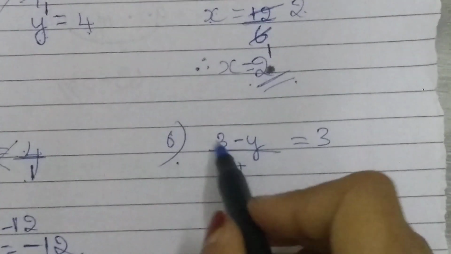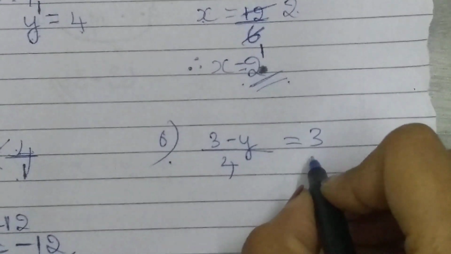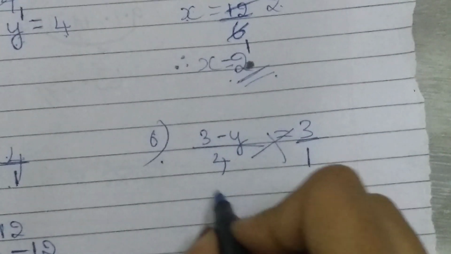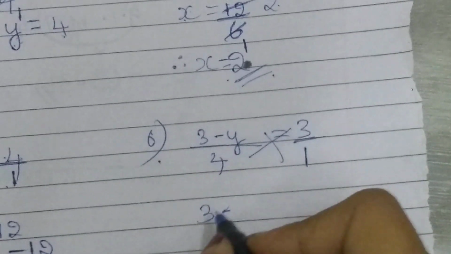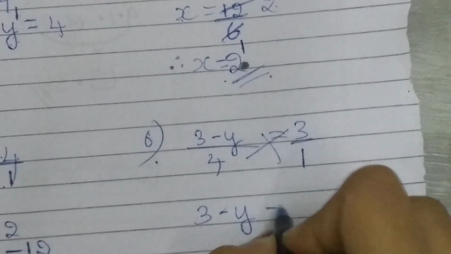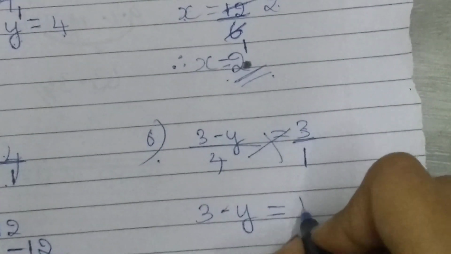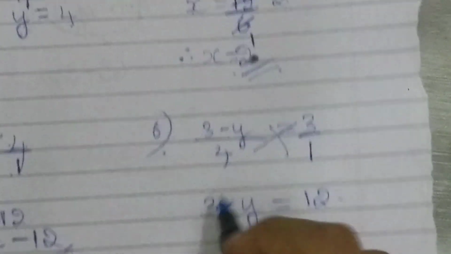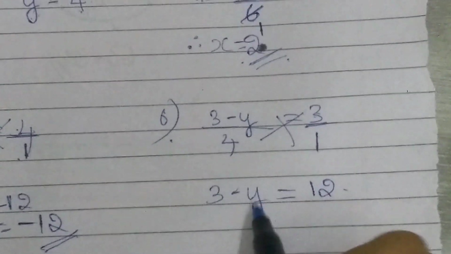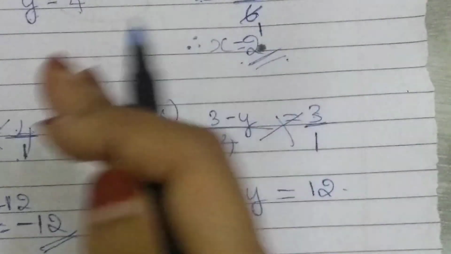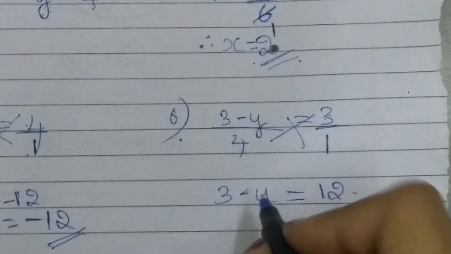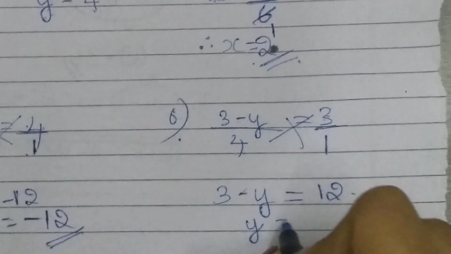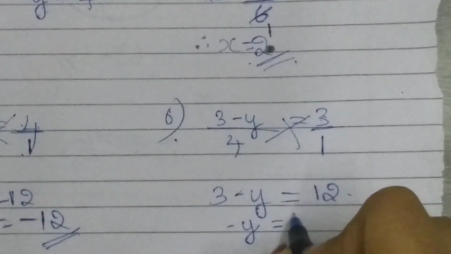So this is the next question. See, if you don't have anything here, you will assume it as 1, no? Now we'll do a cross multiplication here. 3 into 1 is 3, minus y into 1 is minus y, is equal to 3 into 4, 4 3s are 12. Now there is only an alphabet here, and here you have numbers, no? This is a number and this is an alphabet variable. So shall we shift variables to one side and numbers to one side in this sum? See, this is the variable, no? We'll take this minus y here is equal to 12.